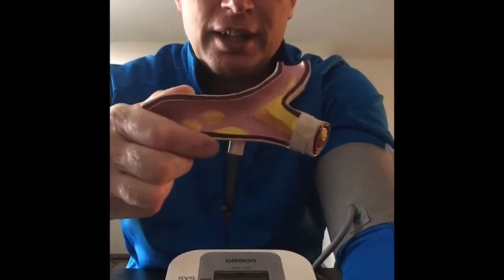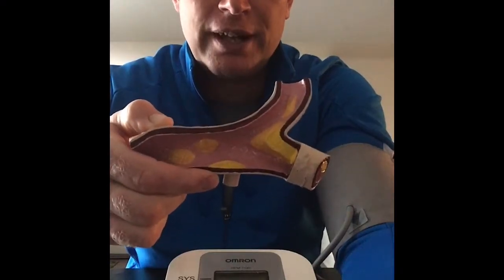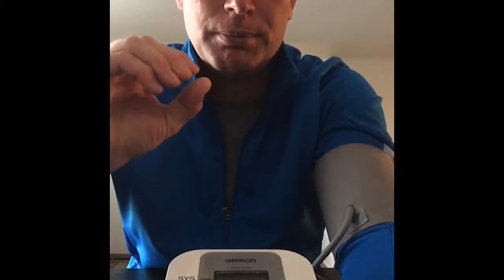So remember, the artery is blood pumping away from your heart. The vein is pumping back into the heart. So we're finding the pressure of the artery when the heart pumps. So the heart goes bump, bump, bump, bump, bump, bump. So there's a high pressure and a low pressure.